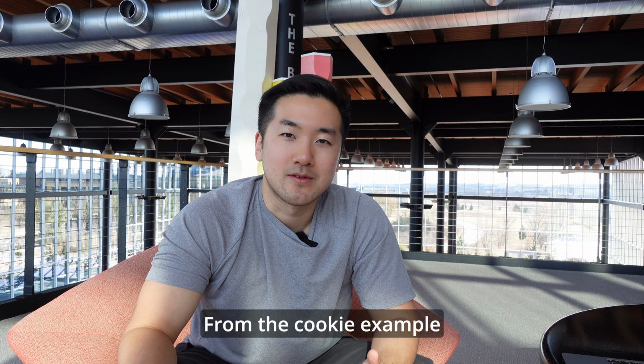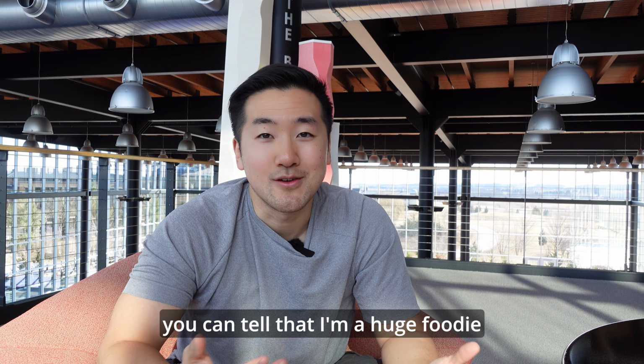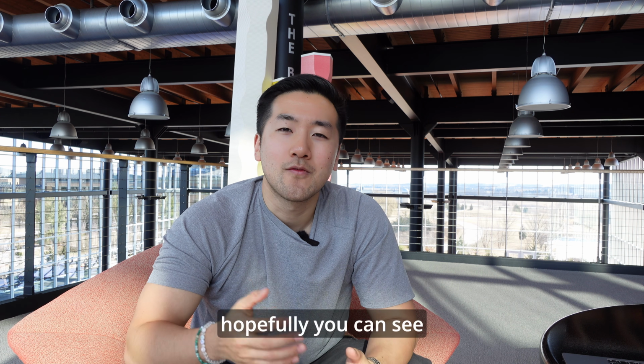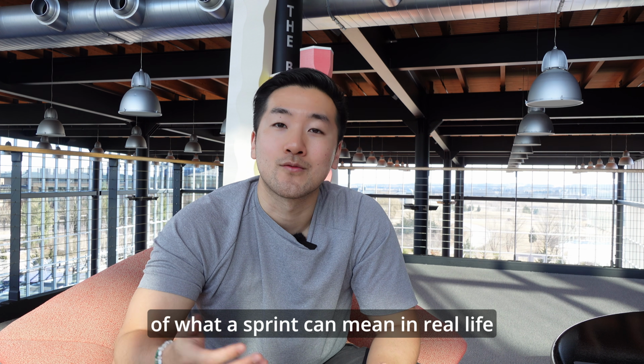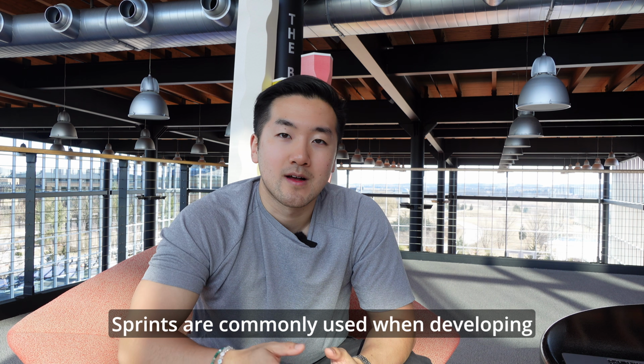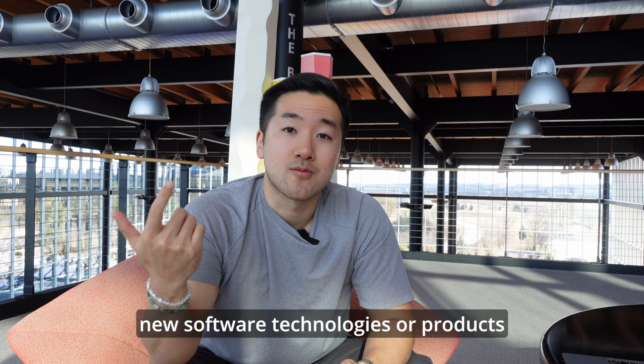From the cookie example, number 1, you can tell that I'm a huge foodie. And number 2, hopefully you can see the practical implications of what a sprint can mean in real life. This was just one small example. Sprints are commonly used when developing new software technologies or products. So you can imagine you're constantly reaching out to users, getting feedback in the hopes of developing something that folks will use.